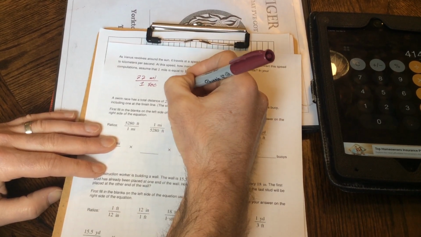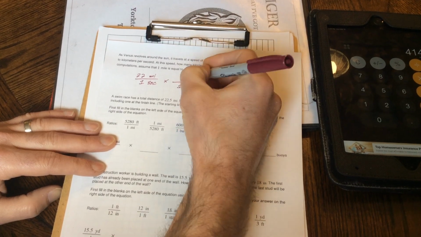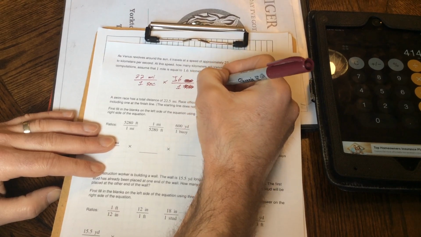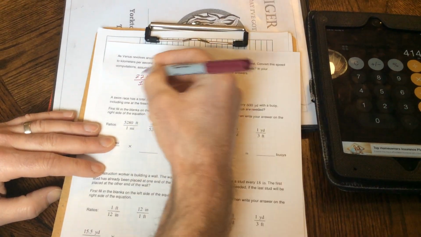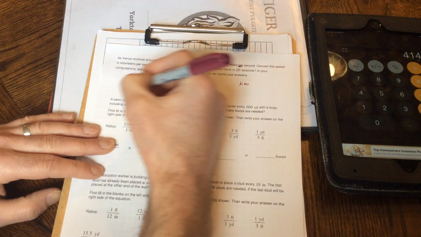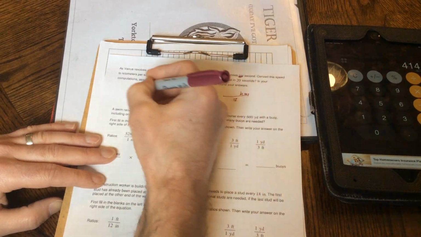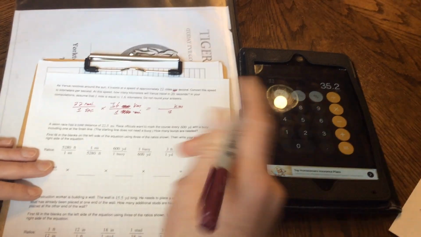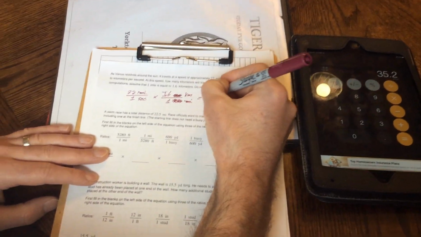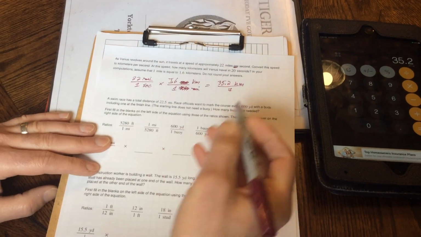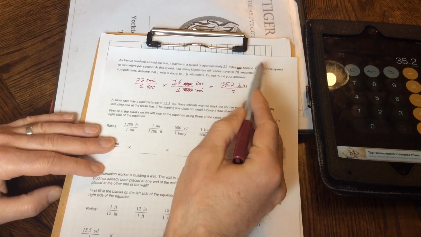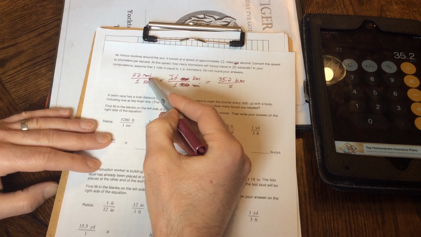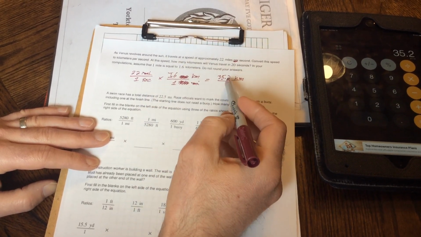1 mile, we're changing out of miles and changing it into kilometers. 1.6 kilometers. So now I got rid of miles, and I'm left with kilometers over 1. So 22 times 1.6. That gives you 35.2 kilometers. 22 miles per second at this. Okay, 22 times 1.6, 35 kilometers.